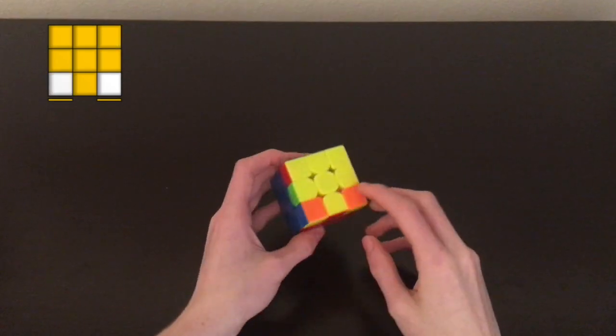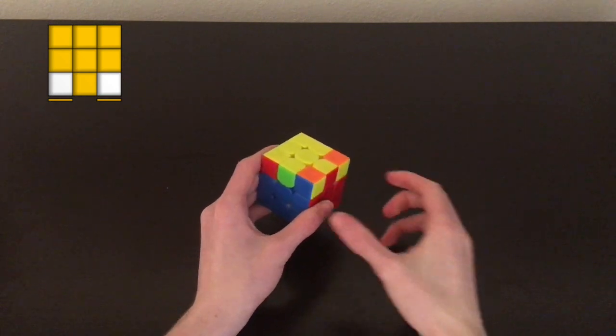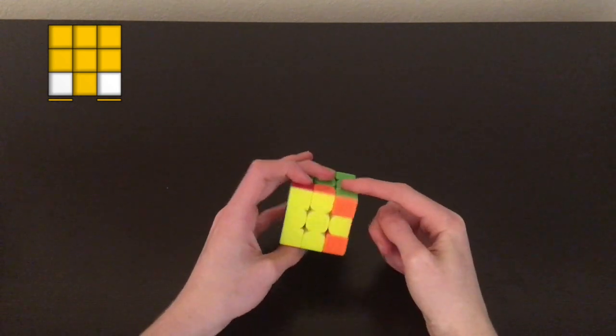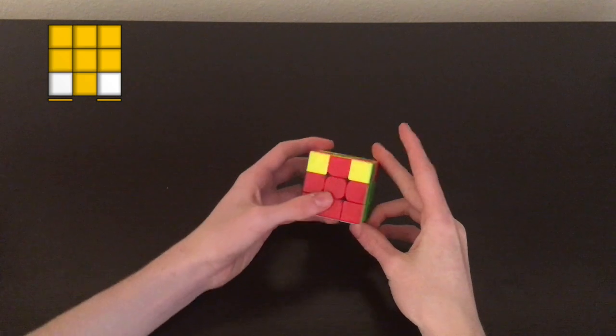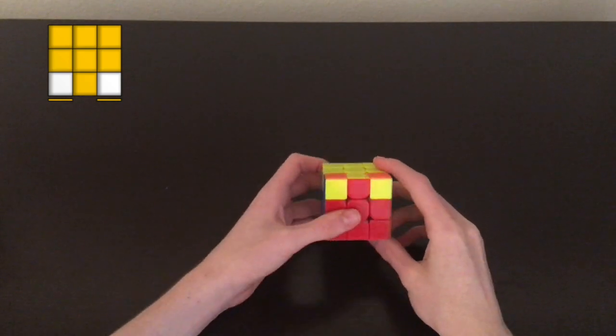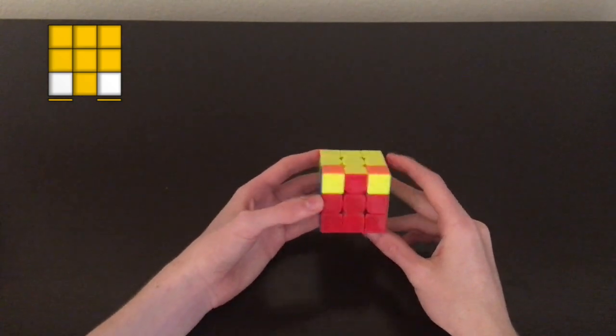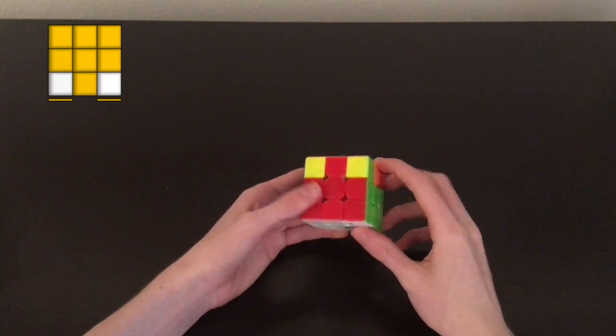The next algorithm, which is very similar to the other one, is when you have headlights, instead of one here and one here. This algorithm, lots of people tend to not like, so sorry if you don't like it. There's lots of different ways you could do it, but generally this is the best one.